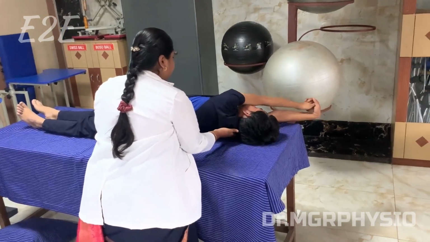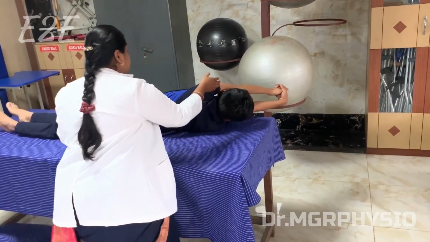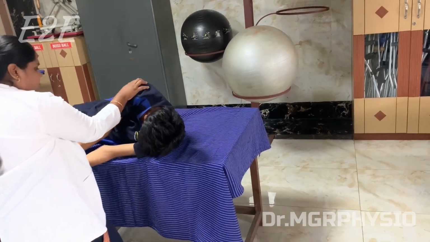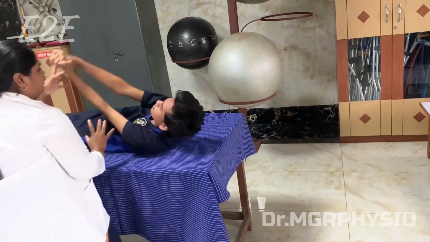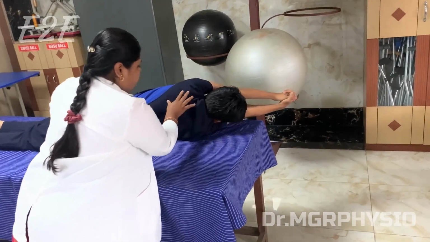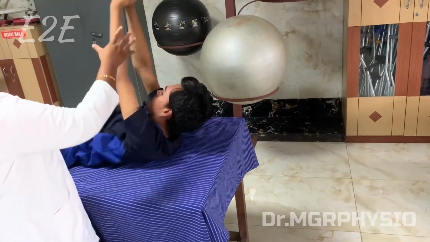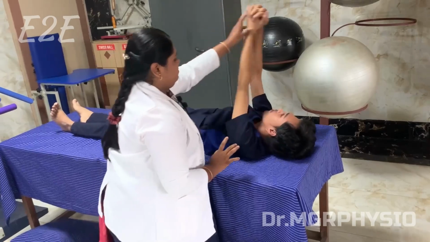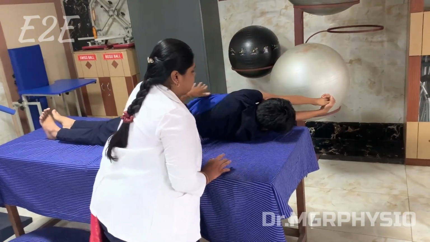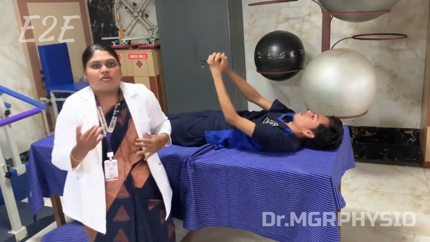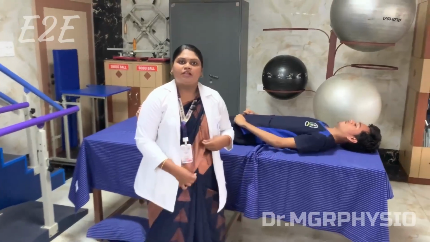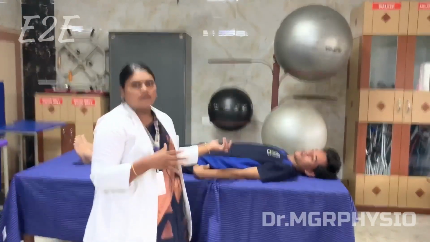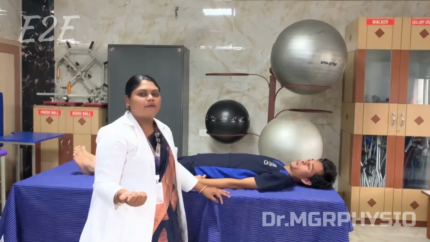Lift your head, rotate and come back this way. Again this way and the opposite diagonal pattern of movement. Relax. In this way the upper trunk will be trained with PNF for gaining a proper pattern of movement.